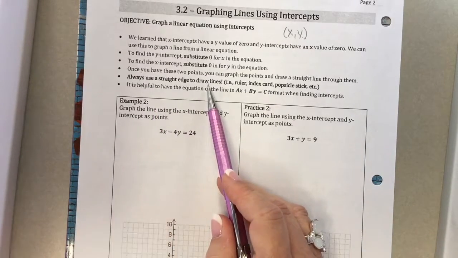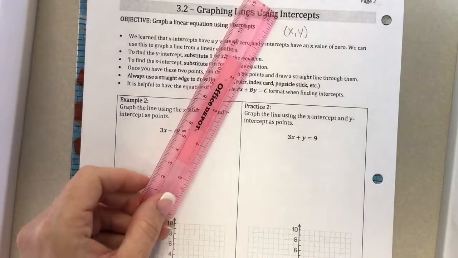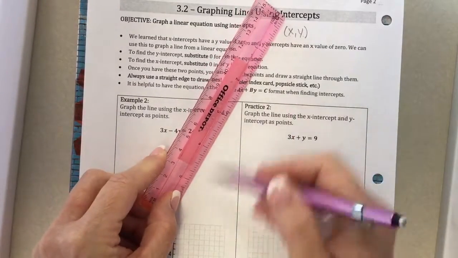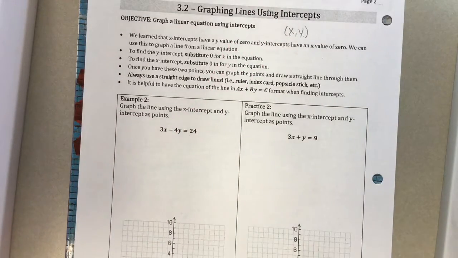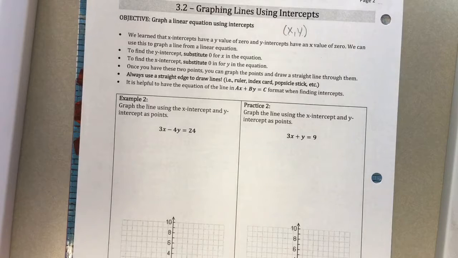Always use a straight edge to draw a line, whether it's a ruler, an index card, a popsicle stick, it doesn't matter. I've used popsicle sticks in many of my videos actually, but use a straight edge. Don't try to hand sketch it. This isn't art, it's math.